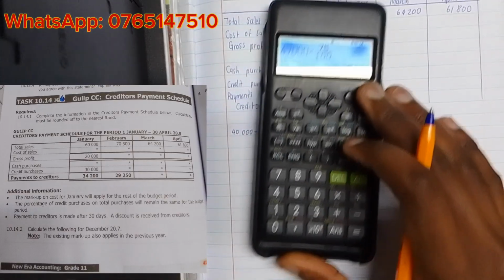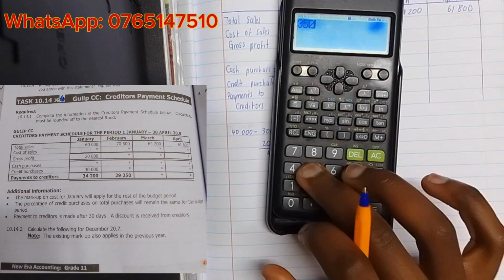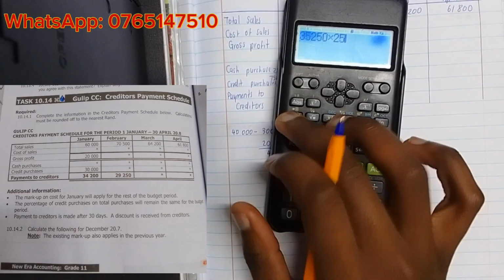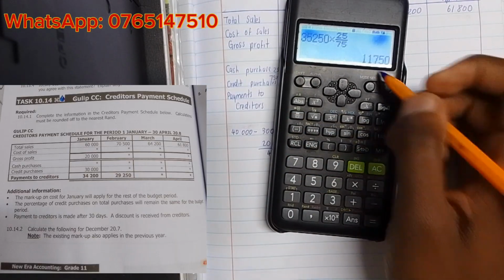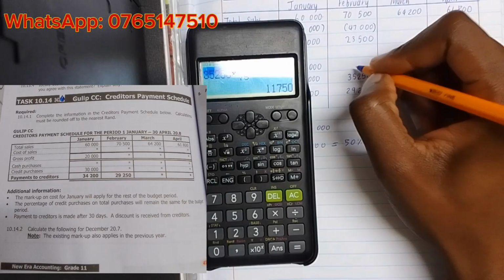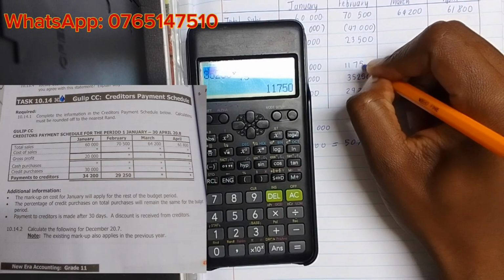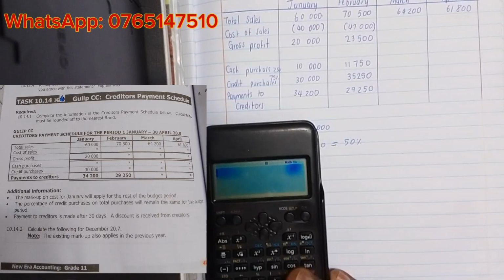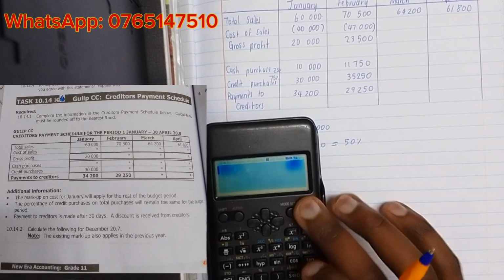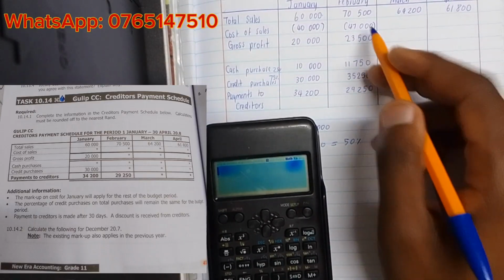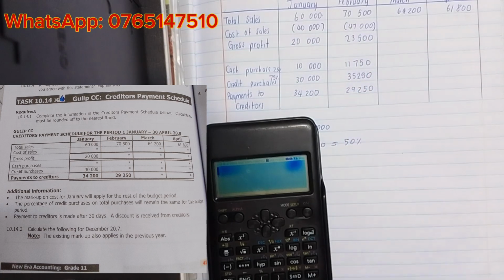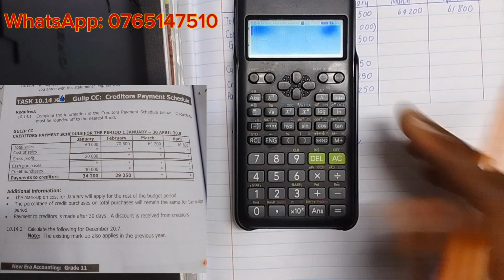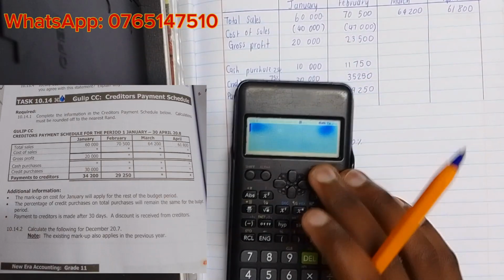And then our cash purchases, what we want is 25, we have 75, 11,750. This is our cash purchases. And then now I think we're done for February. Moving on to March, we're going to do the very same thing we did in February.